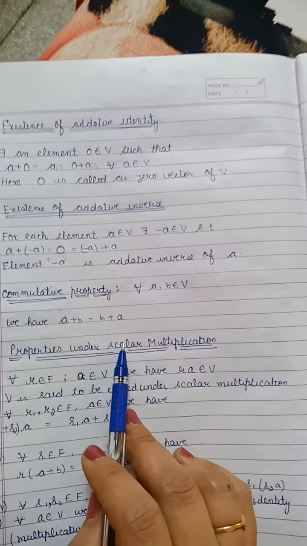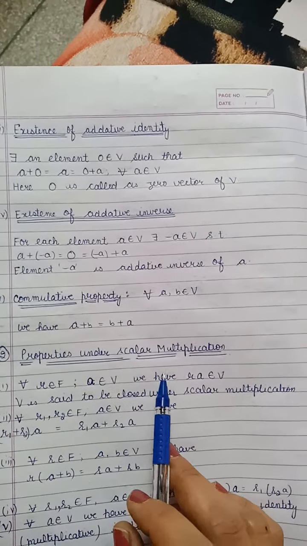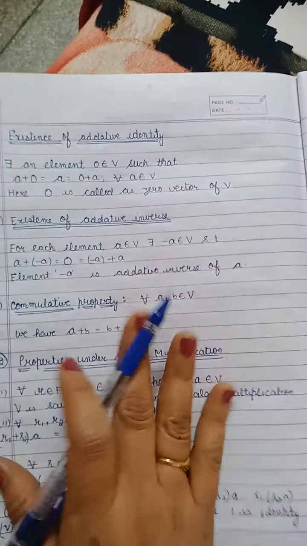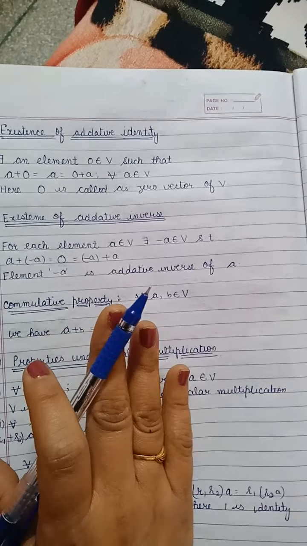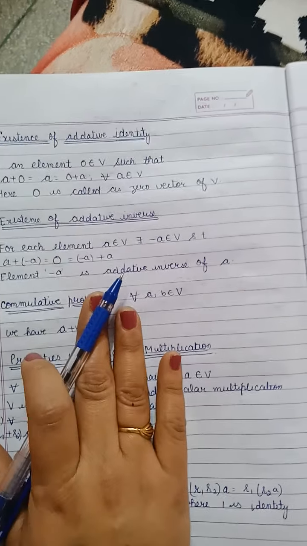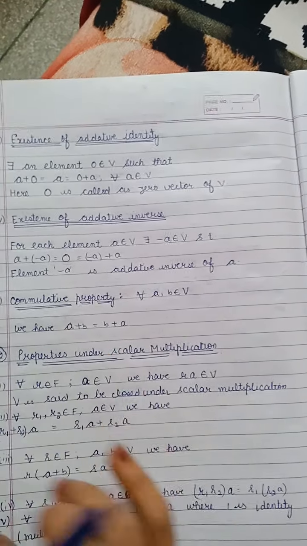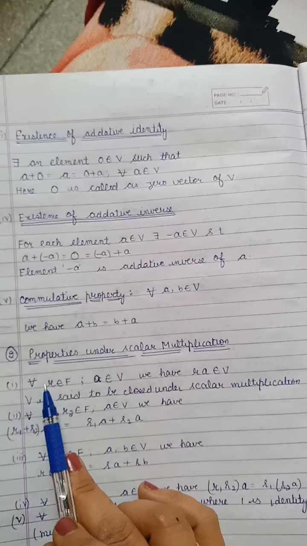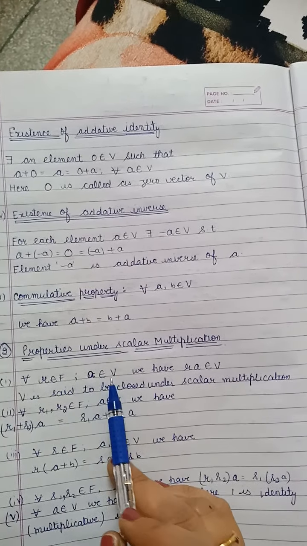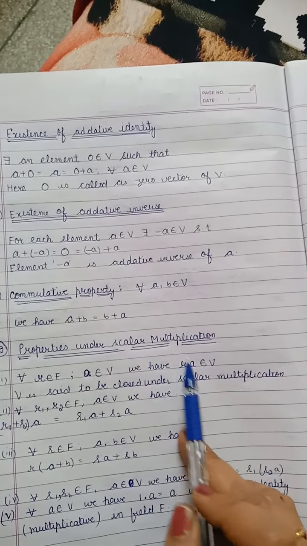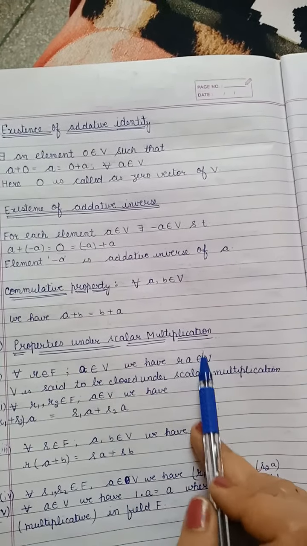Why scalar multiplication? Because we are going to multiply with the elements of field F. What are these properties? Again these properties are the same as we have already discussed: there must be the closed property, the associative property, the distributive property, and the existence of unity element. Now let's come to these properties. What do these say? If R is an element from the field F, and we take an element A from the vector space and operate R on A, what we get is a result in V.